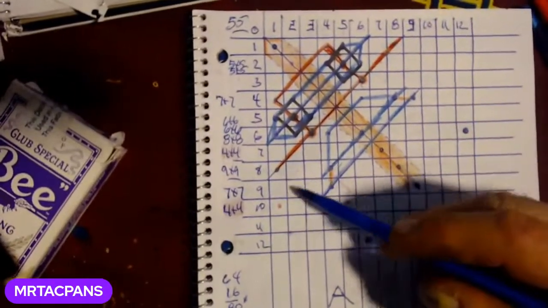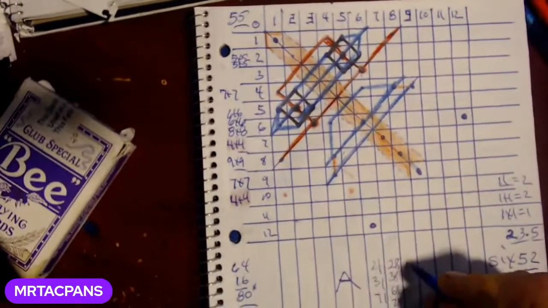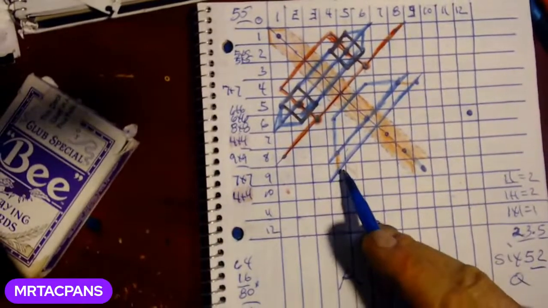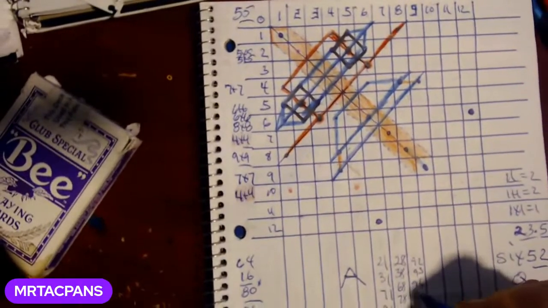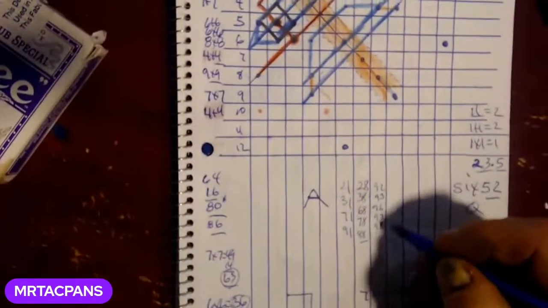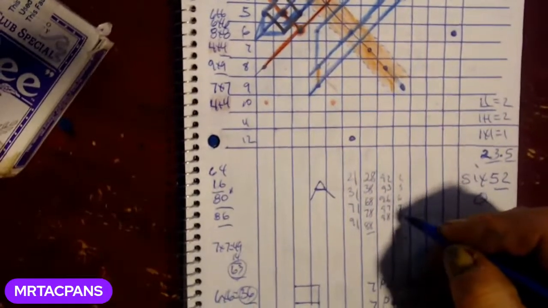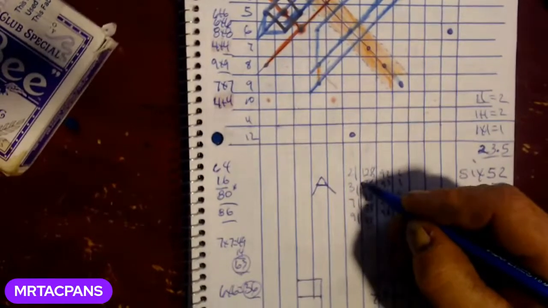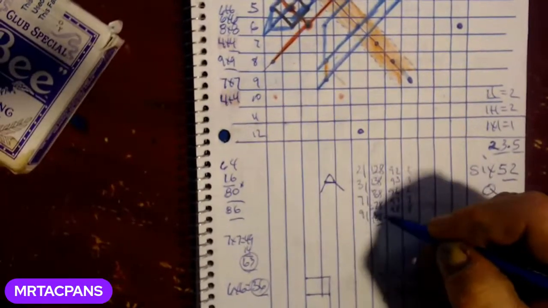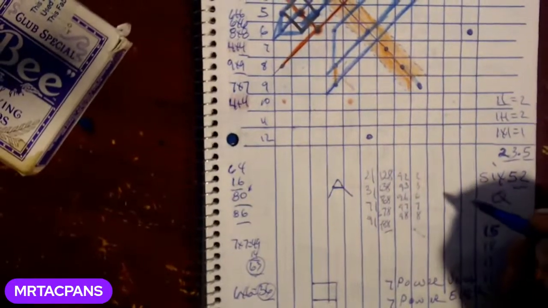What else are we missing here? I'm missing 91, 92, 93. I got 95, 96, 97, 98. So I'm missing all those in the 90s. 2, 3, 6, 7, 8.